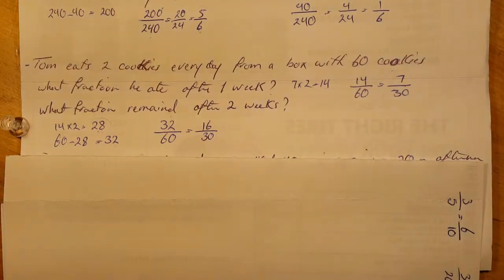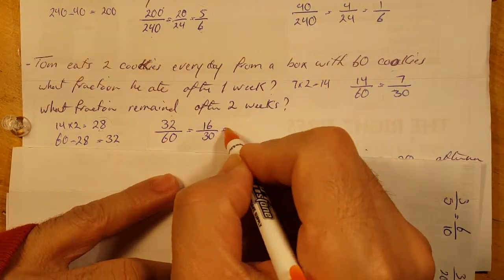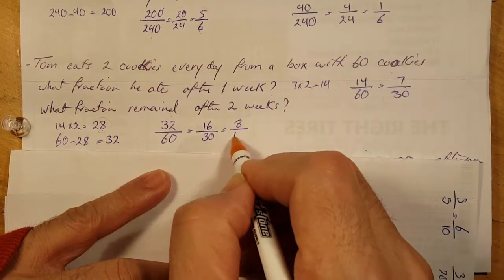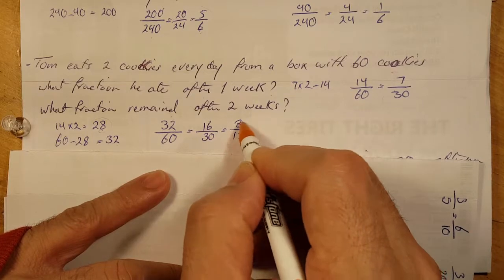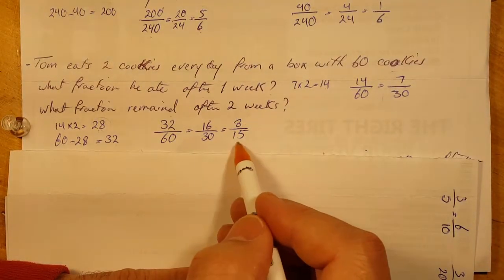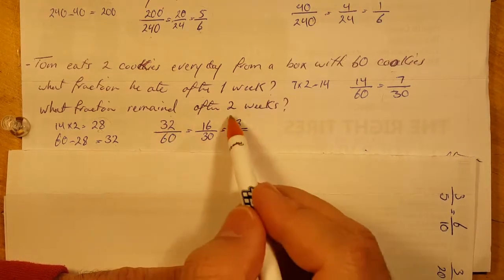Can we continue? Yes, we can continue. Divided by 2 is 8, divided by 2 is 15. So 8 over 15. 8 over 15 is the fraction of the cookies that remained after 2 weeks.